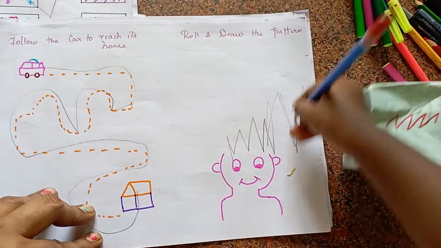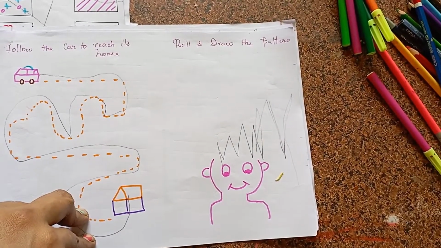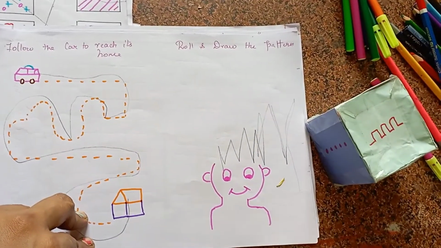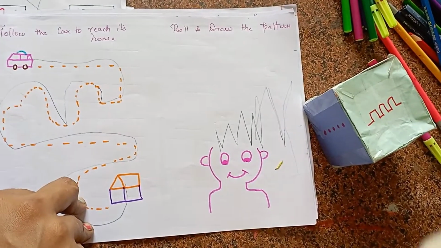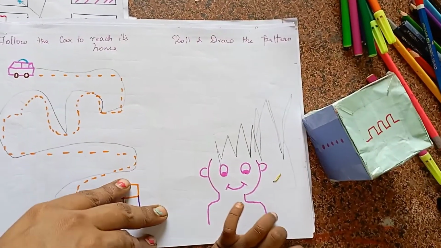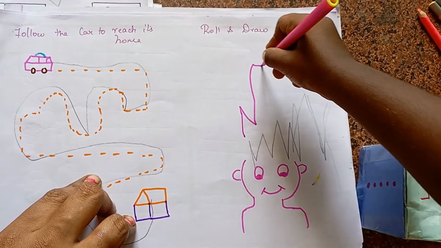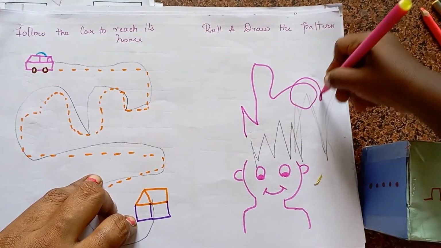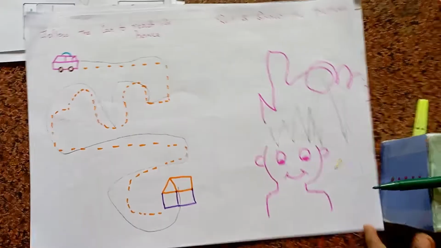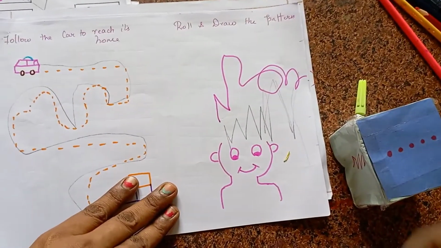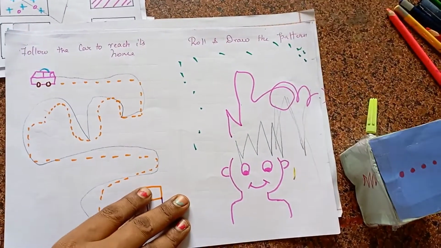Super. Next, roll it again. Roll it again, baby. Let's see. That's castle. Castle. Draw it, baby. It's another pattern. Draw it. Draw castle here. Do it. Doesn't look like castle, baby. Yes. Roll it again. Okay. Dots. Okay, enough. Now roll it again.